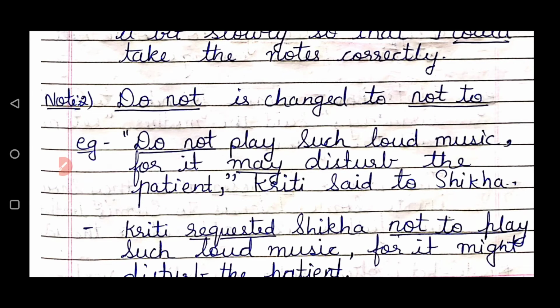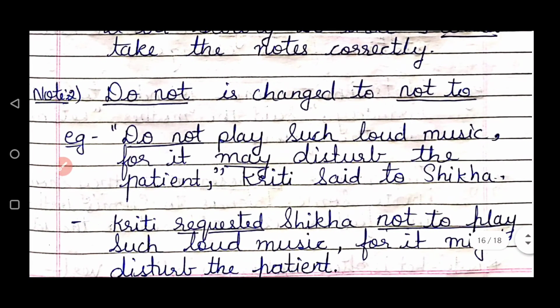So here the example is, do not play such loud music for it may disturb the patient, Kriti said to Shikha. Okay. Now Kriti requested Shikha, ये requested भी हो सकता है. Kriti ordered Shikha भी कर सकते हो, और Kriti urged Shikha वो भी कर सकते हो.